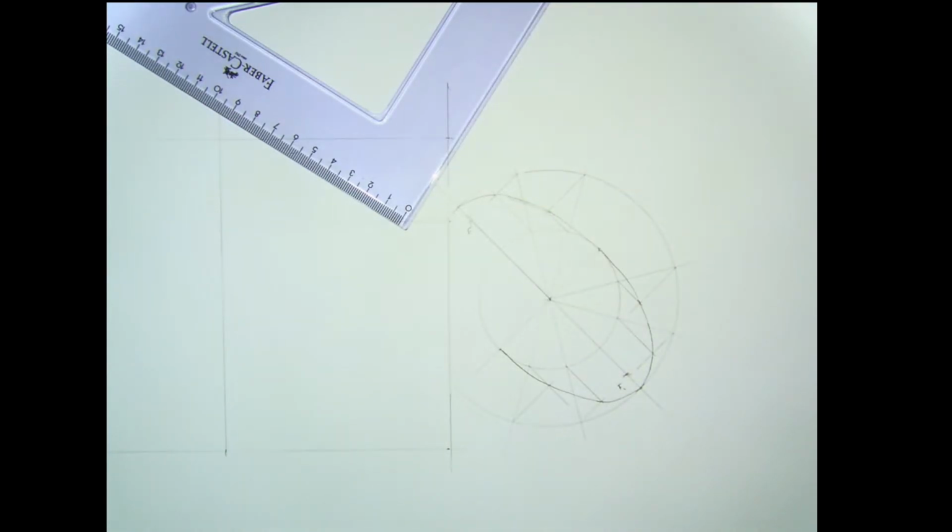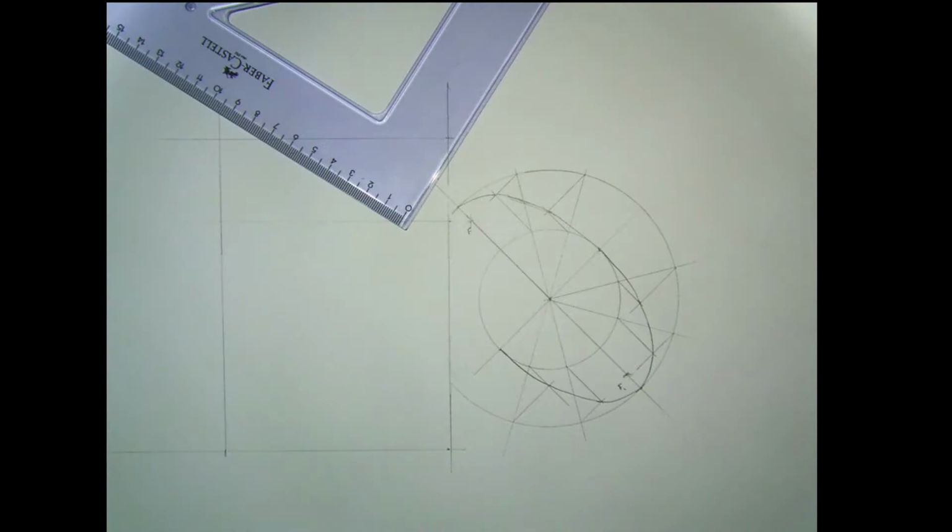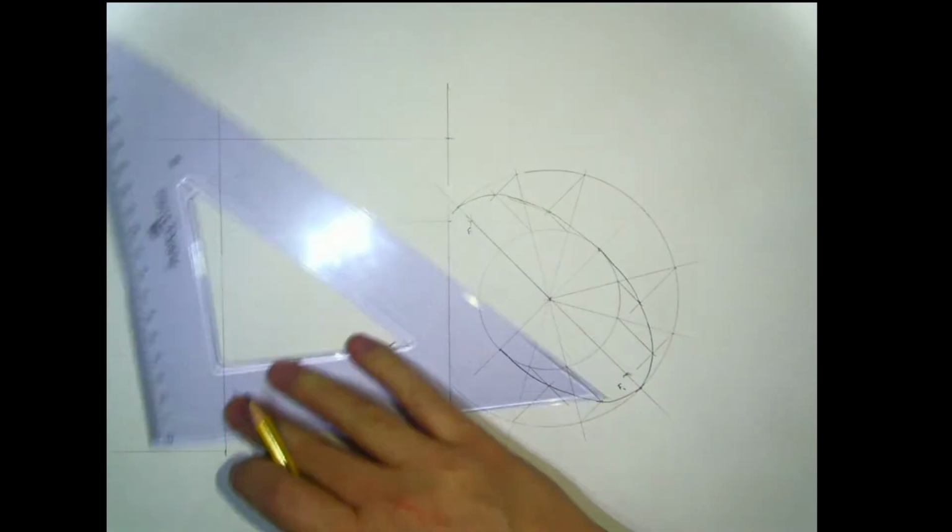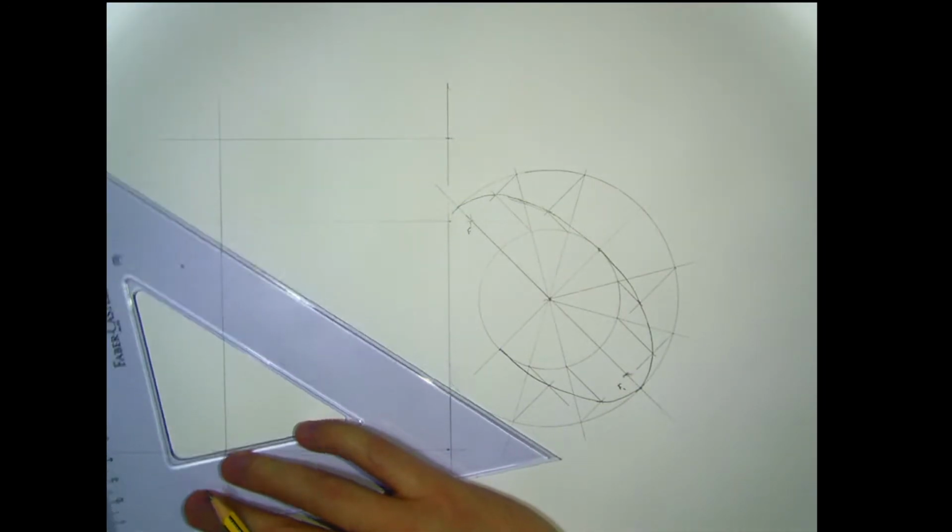And that gives us our ellipse. Okay, so that's the ellipse done, or the first part of it. We'll come back to doing more of that, or we'll do the tangent to the ellipse now.